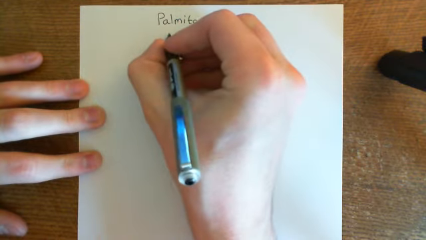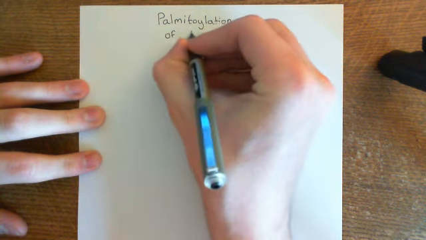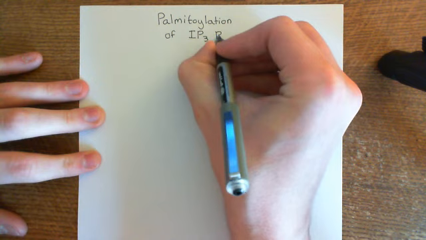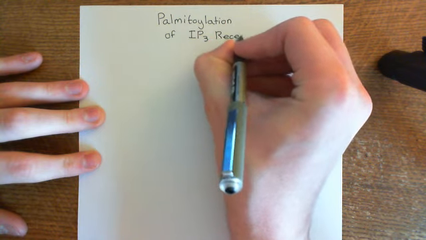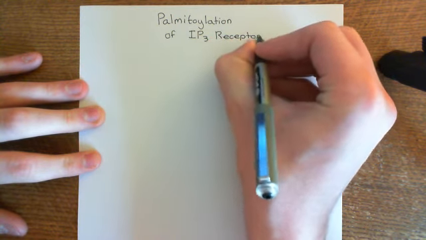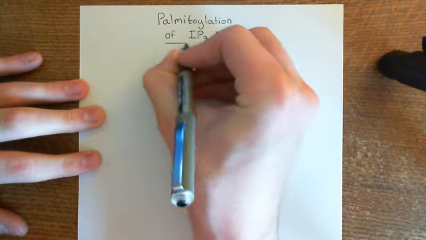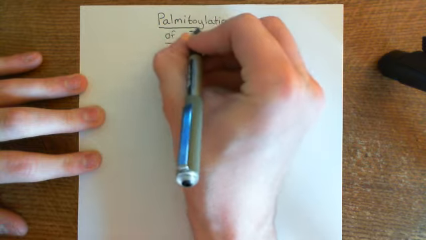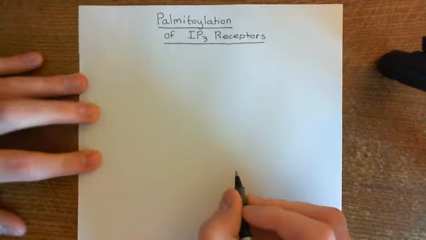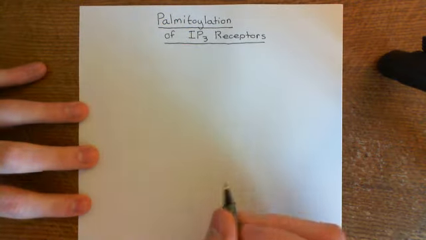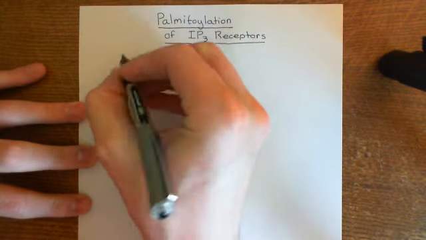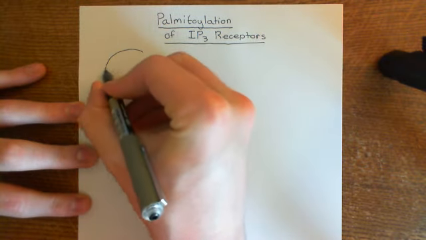Okay, so palmitoylation of IP3 (inositol 1,4,5 trisphosphate) receptors, which are often just abbreviated to IP3Rs. I'll just underline that, and then we'll begin by discussing the IP3 receptors. The IP3 receptors are a complex of 4 proteins which are sitting within the membrane of the ER. So let's just draw a picture of our cell.